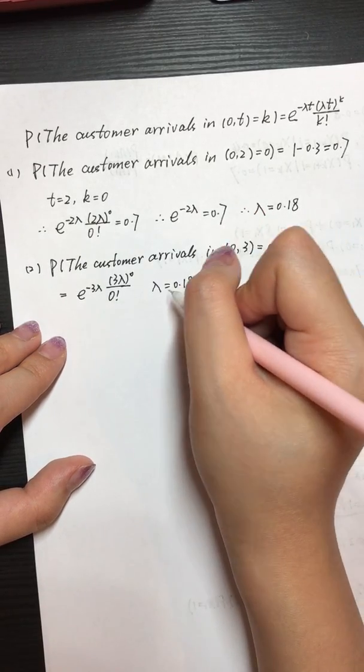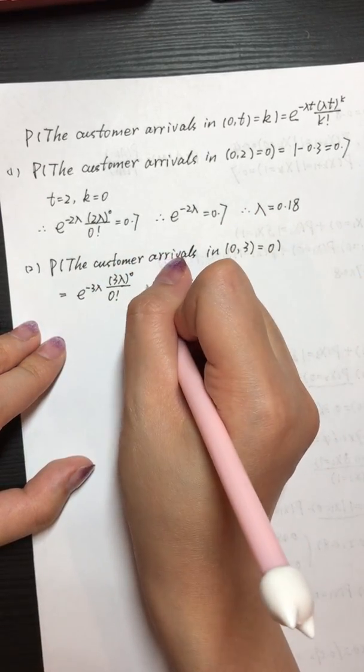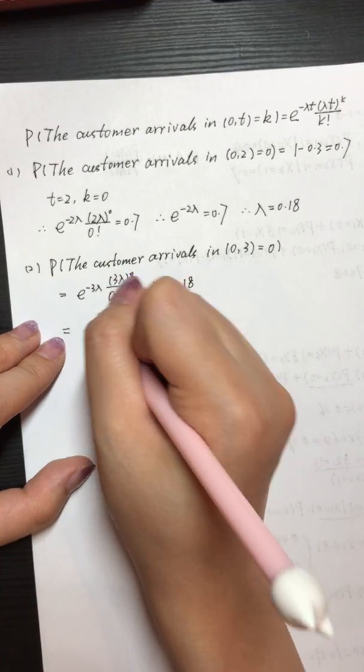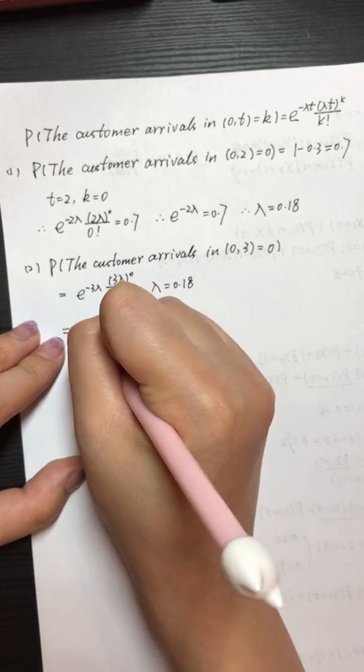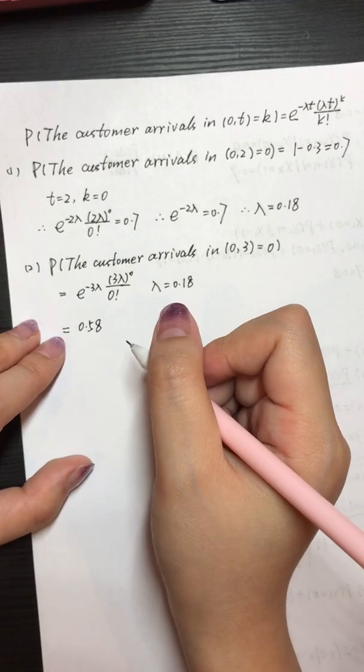So if we solve this, we will get the answer 0.58.